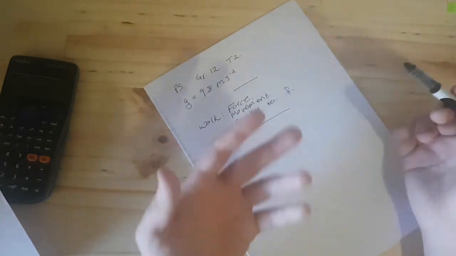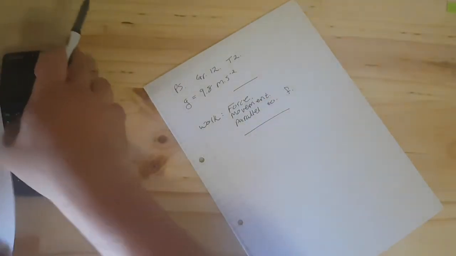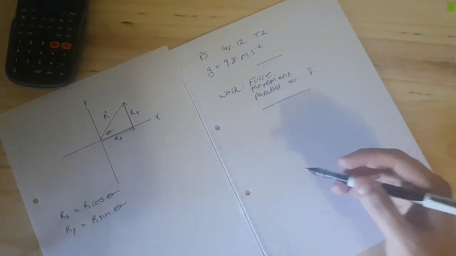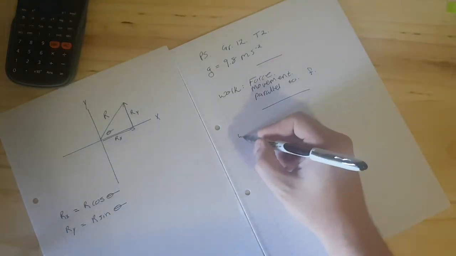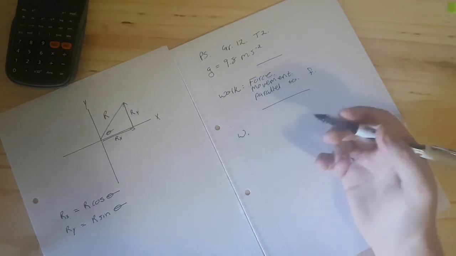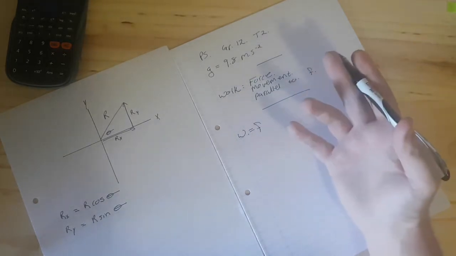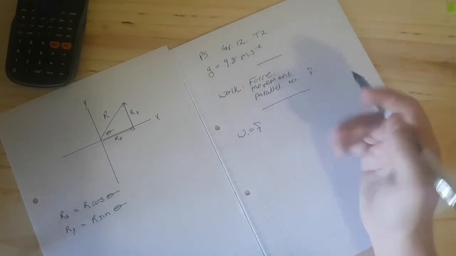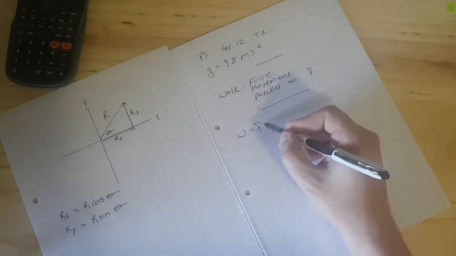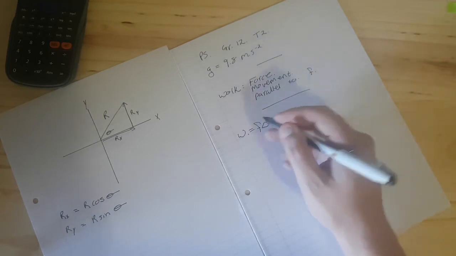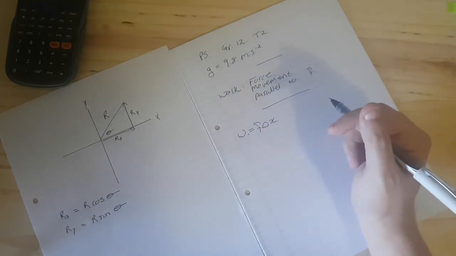So if you were to use this, then we could say that work, the abbreviation being W, is equal to a force, because we need to have a force being applied. And we will then have a displacement, movement, and let's say x for this instance.